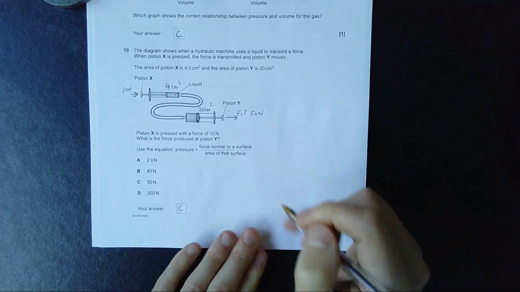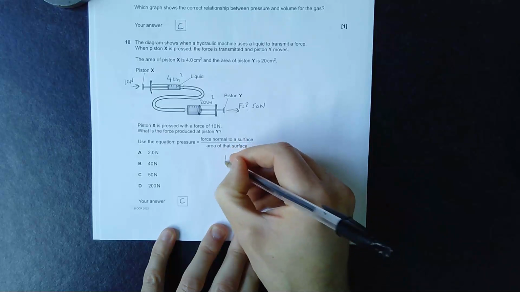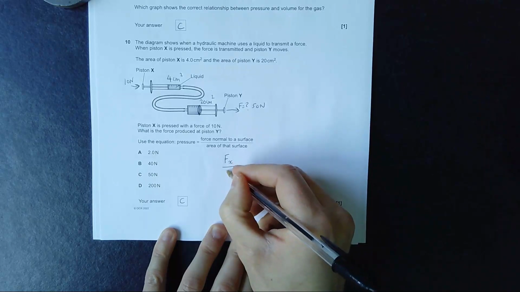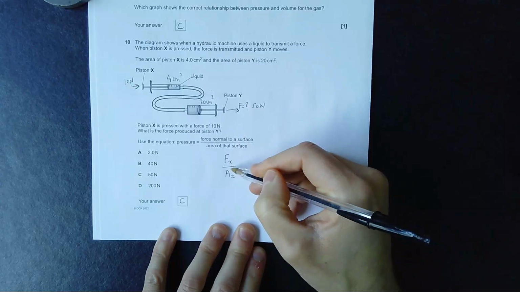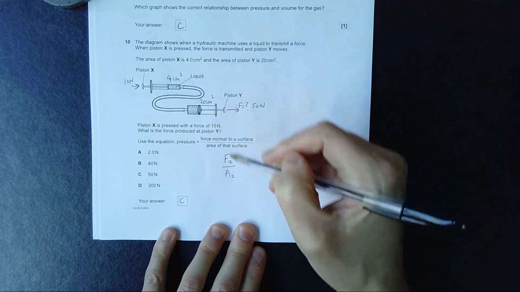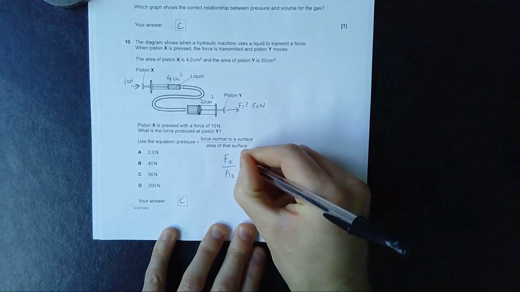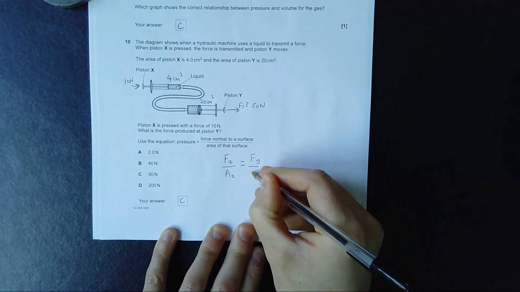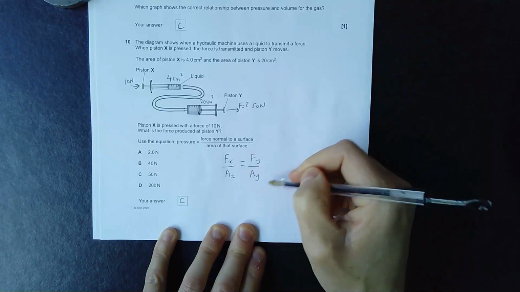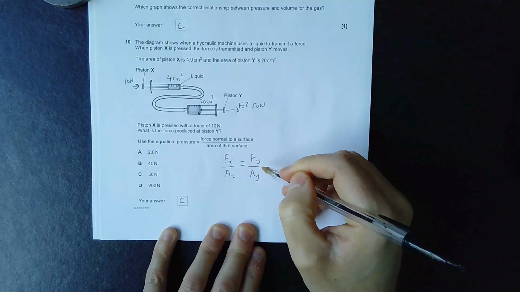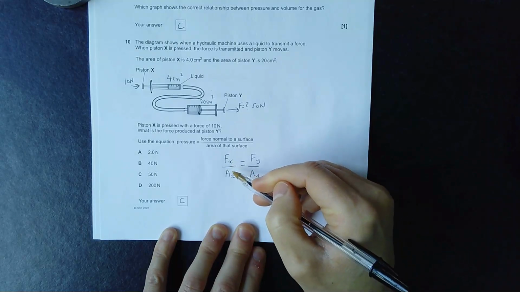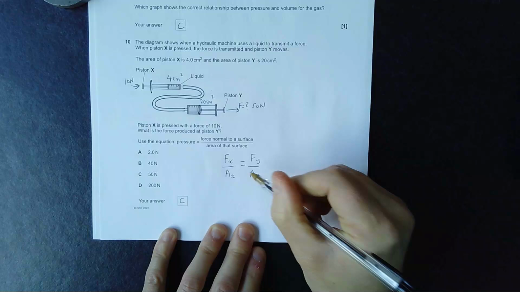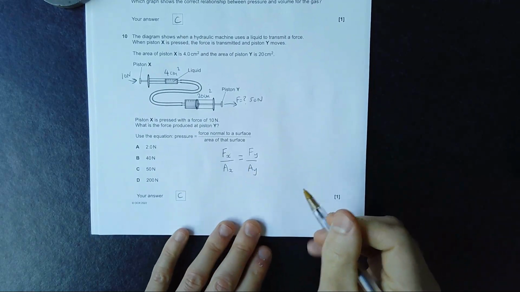So what we could say is that the force at X, let's call that Fx, divided by the area of X, which is the pressure being exerted at piston X, has to equal the force at piston Y divided by the area of piston Y, which is basically the pressure at piston Y, because the pressure throughout the system is the same. We could use that as our starting point and solve it, and you'll still find we get 50 newtons. So let's do that quickly.